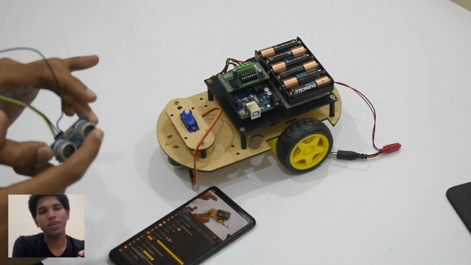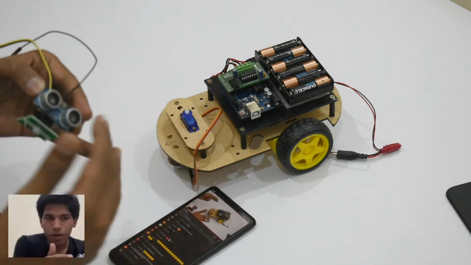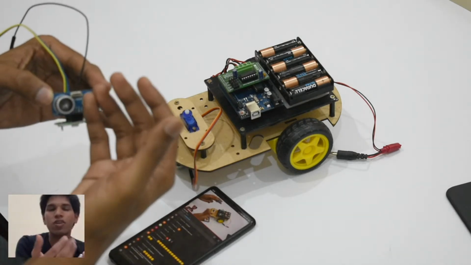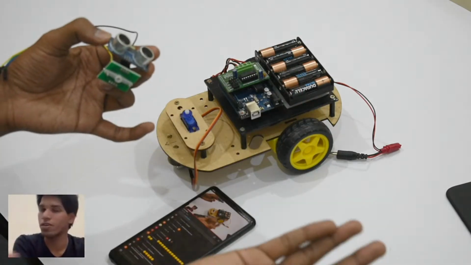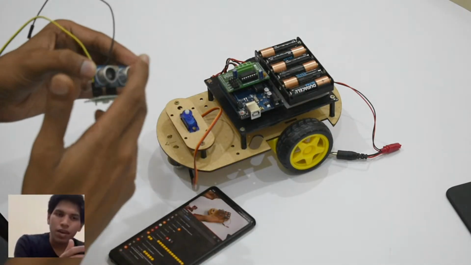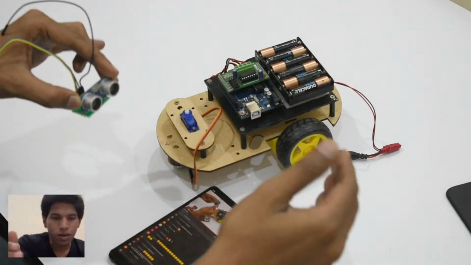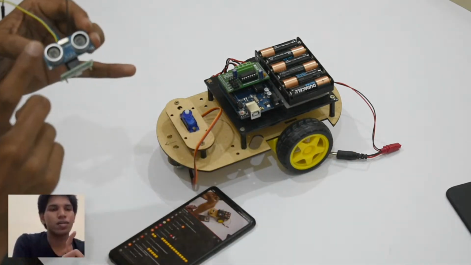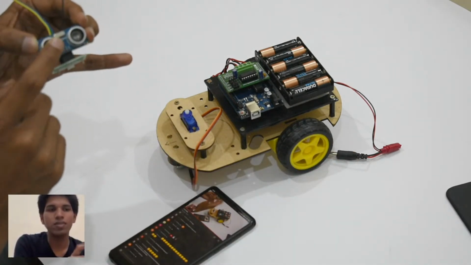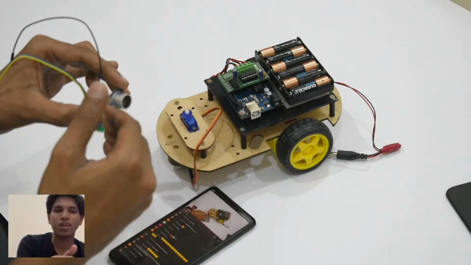This sensor fires a sound that we can't hear, a sound larger than 20 kilohertz of frequency, because 20 kilohertz is the max that we can hear. It fires ultrasonic sound, and whenever the sound reaches an obstacle, the sound gets reflected back. The second part of the sensor here detects the amount of reflected sound.